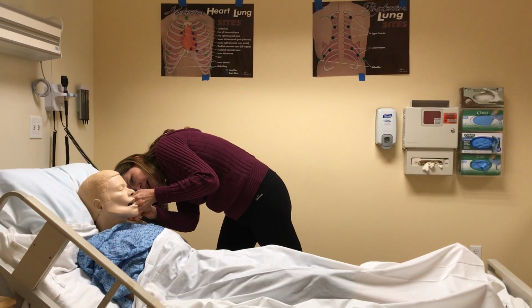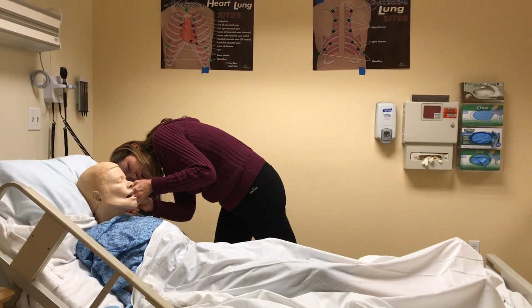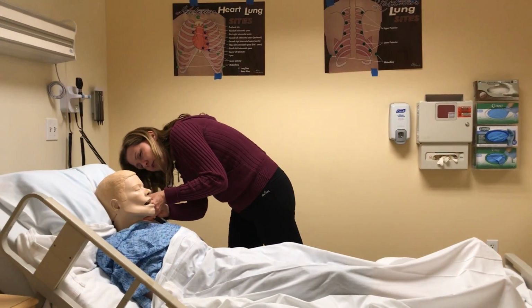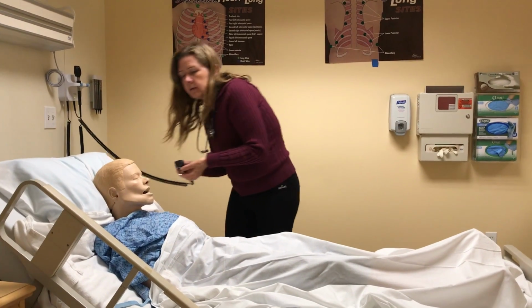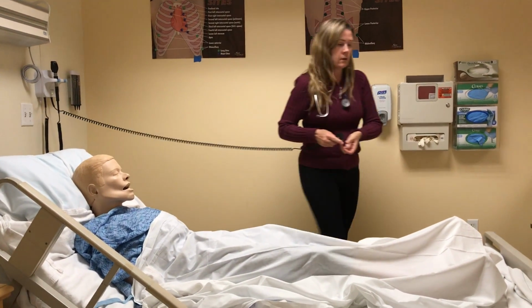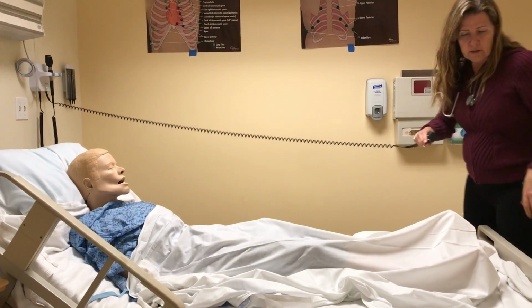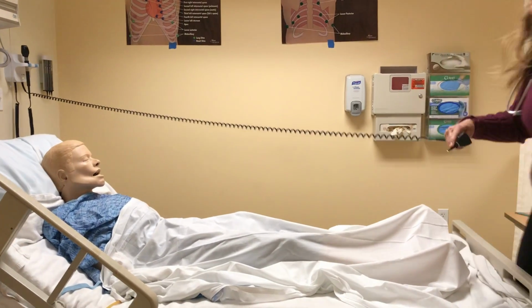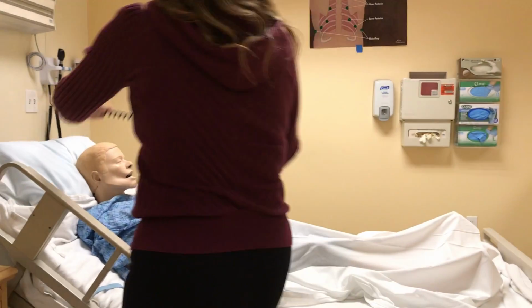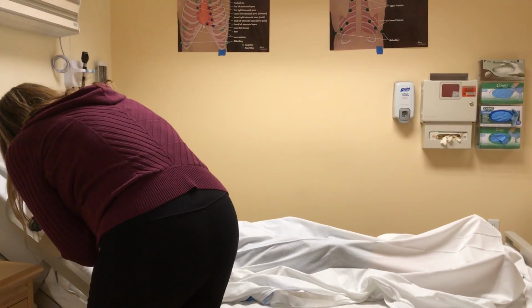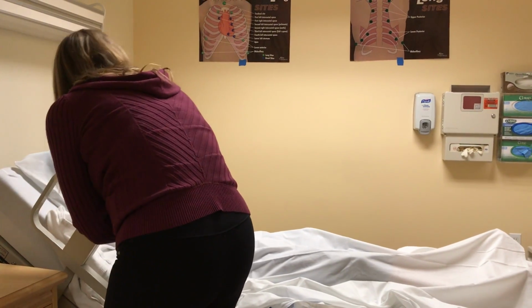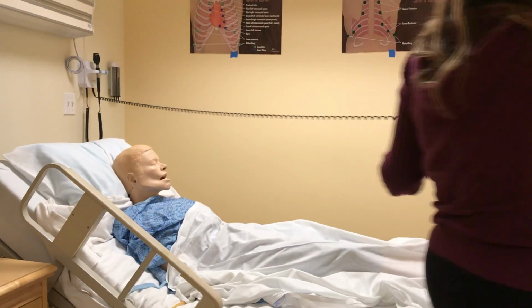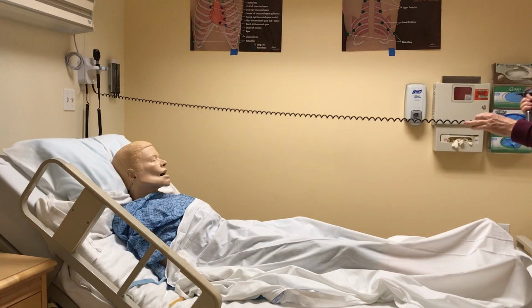So it should be shiny and pearly, and the cone of light should be at 5 o'clock in the right ear and at 7 o'clock in the left ear. So I'm checking both ears. So the ears look okay.